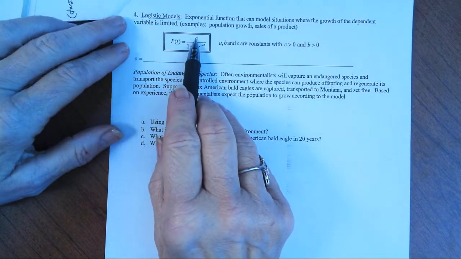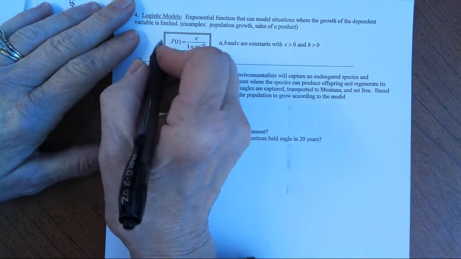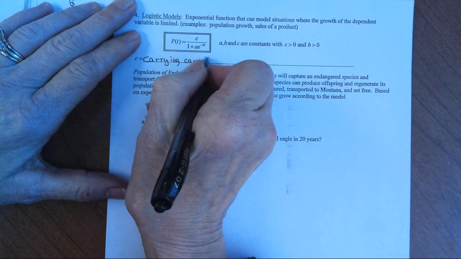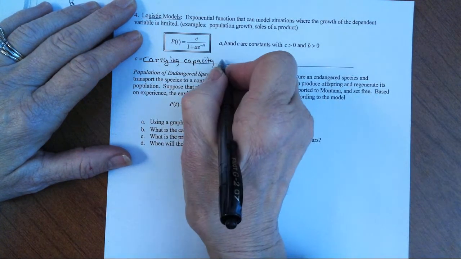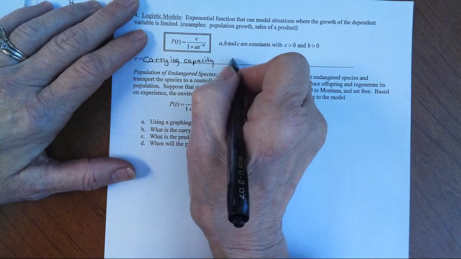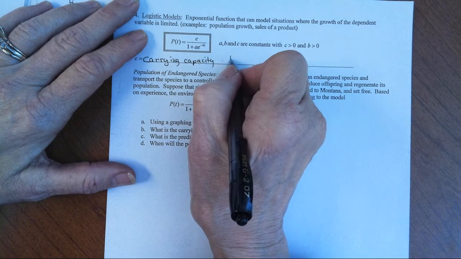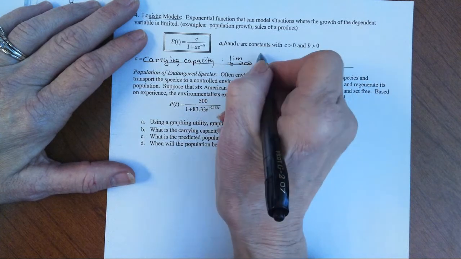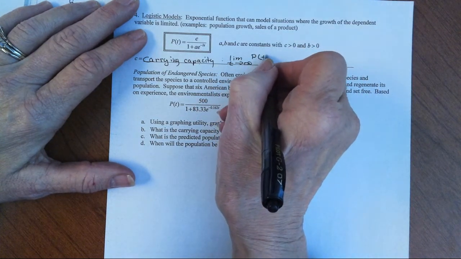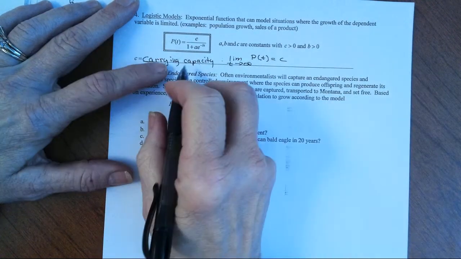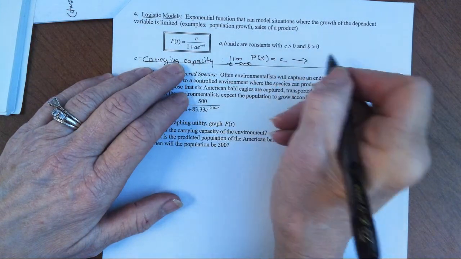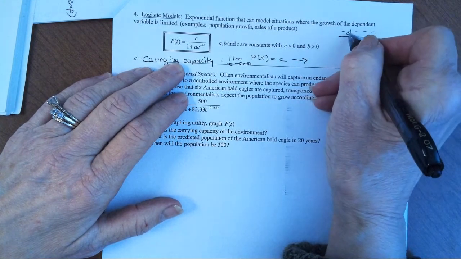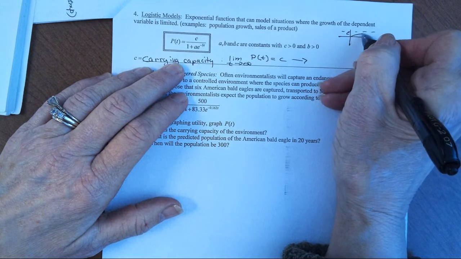So here it is. Population after a certain amount of time is equal to C, which is the carrying capacity. It's the most that it can be, the greatest amount. And so that is the limit as T gets closer and closer to infinity of this population function, it's equal to C. So that's what that carrying capacity means. So it's an asymptote, basically. That's what it looks like. C. And so the function will do something like that.